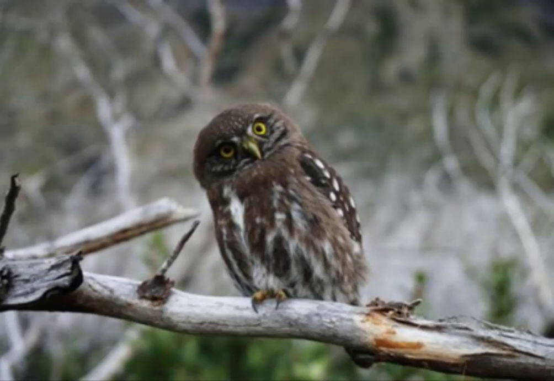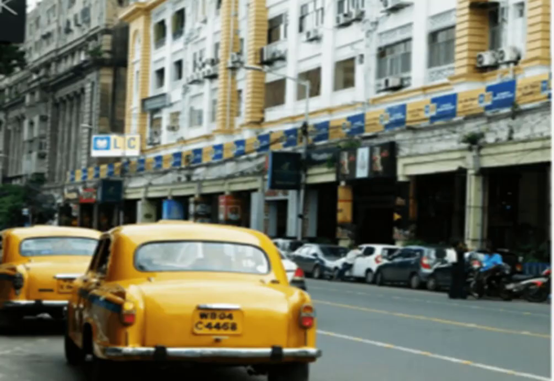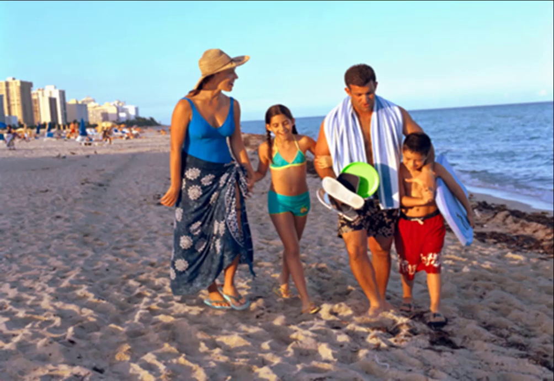Image number 1. This is an image of an owl who is sitting on a branch of a tree. The owl is out in the wild. Image number 2. This is a picture of a street full of yellow-colored taxi and cars parked on both sides of the road. Image number 3. This picture shows a family of 4 walking on a beach at late noon, and they all are wearing beach outfits.